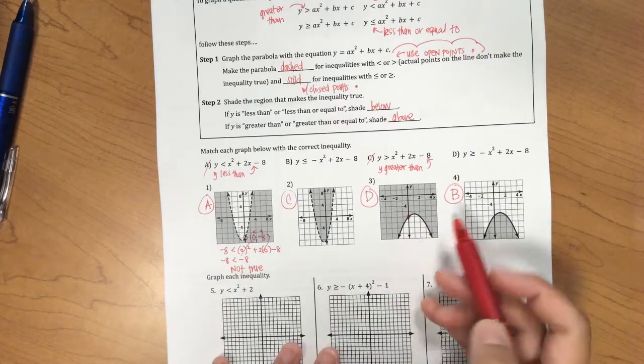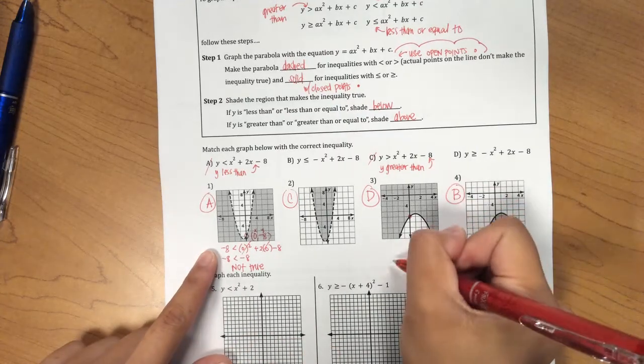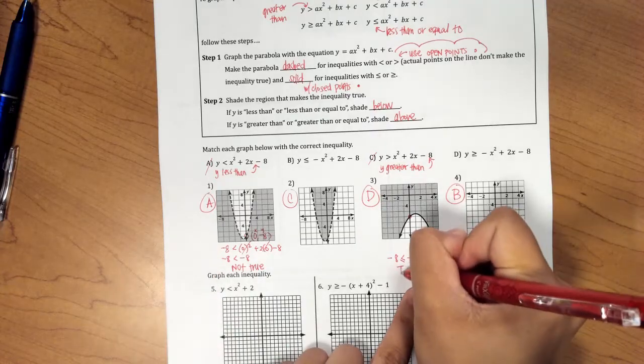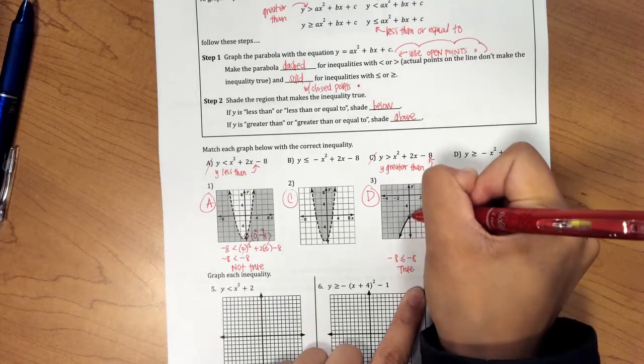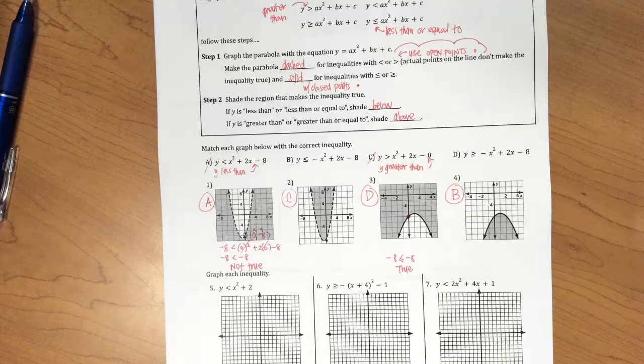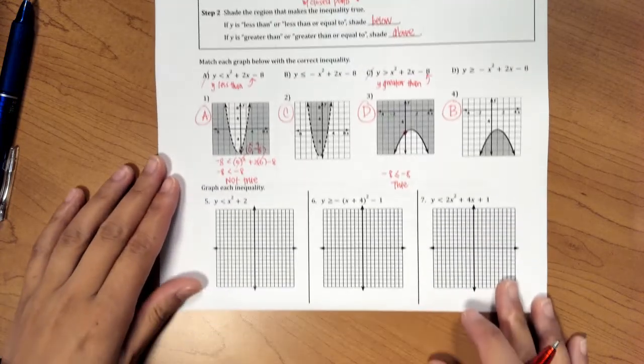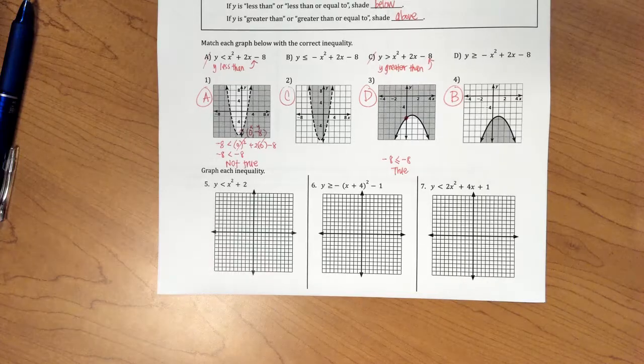What you're going to find here is that we have the same numbers, right? So you're going to get -8 is less than or equal to -8, which is true. So this point you can fill in because that's a solution, versus this one is not a solution, so you can't fill it in. Now let's take a moment and graph each inequality.